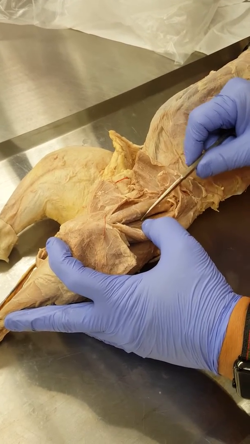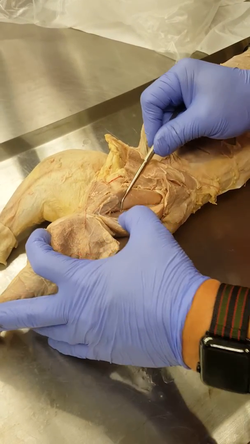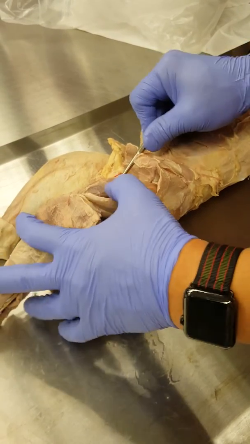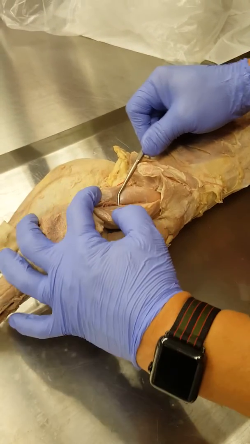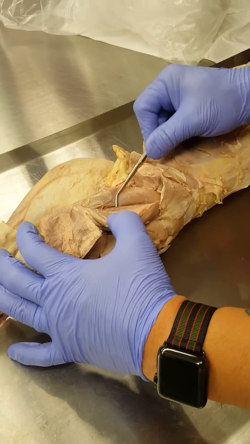If you push the rectus femoris out of the way, then underneath it, right on top of the bone, that's the vastus intermedius. So all the way down, right on top of the bone, that's vastus intermedius right there.